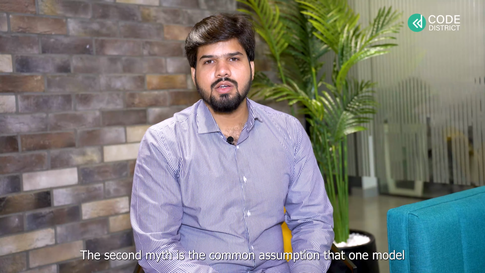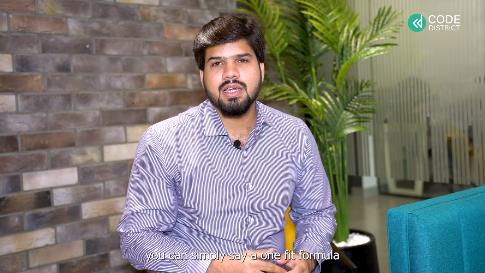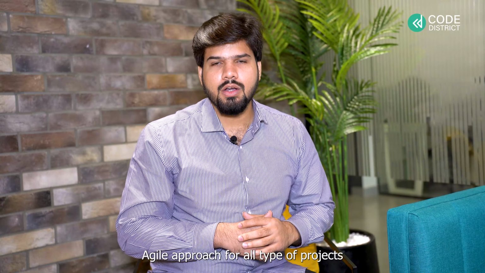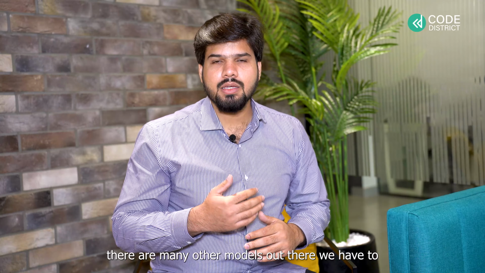The second myth is the common assumption that one model fits all projects. You can simply say it's a one-fit formula. Mostly the industry utilizes the agile approach for all types of projects, which is not correct. As I said before, there are many other models out there.